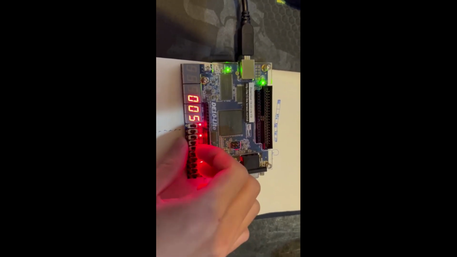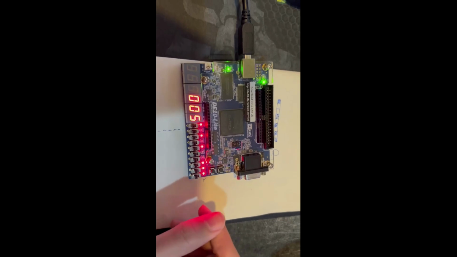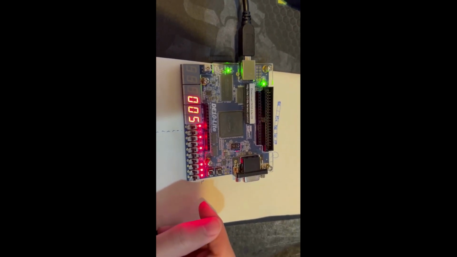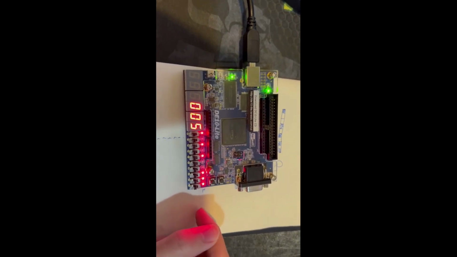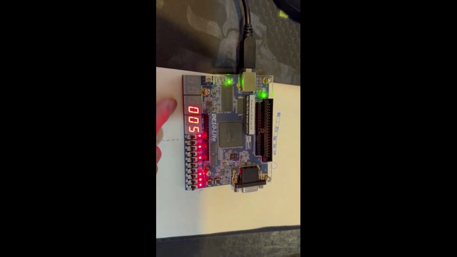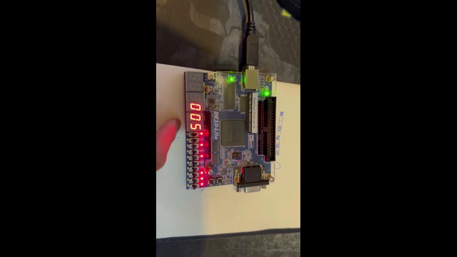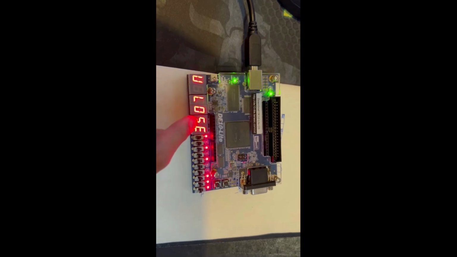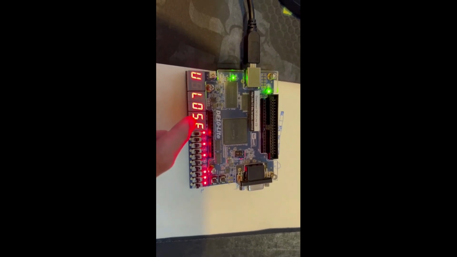Okay, now if we pretend I forgot the pattern, or pretend I'm thinking for more than 10 seconds, then if the time is more than 10 seconds, the system will display you lose and your score in turn. Okay.